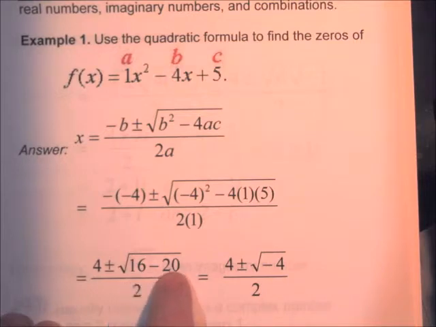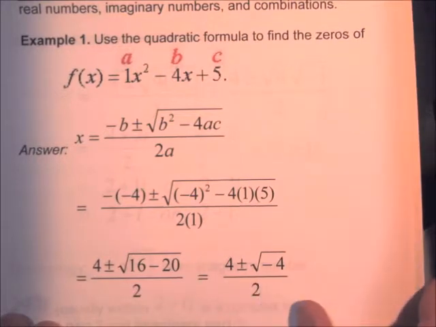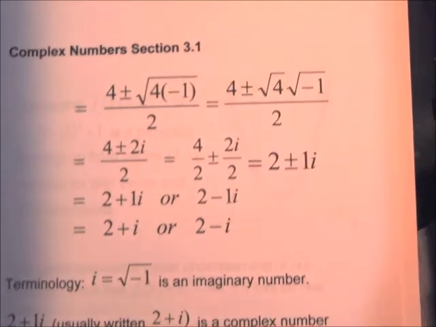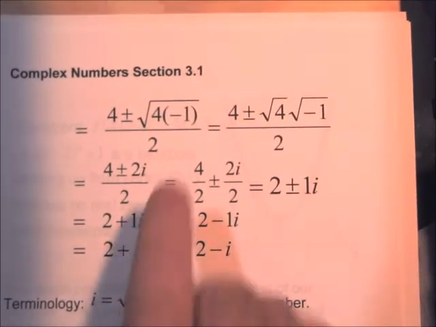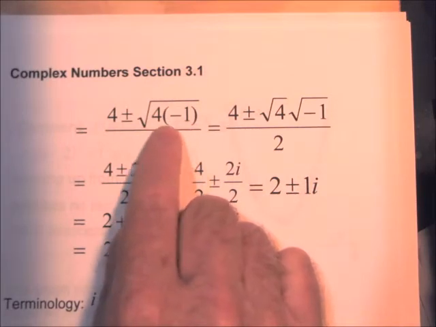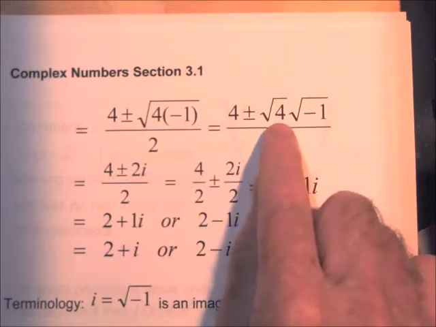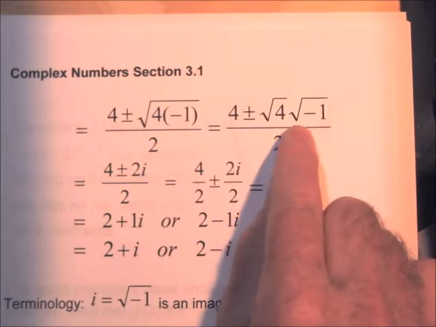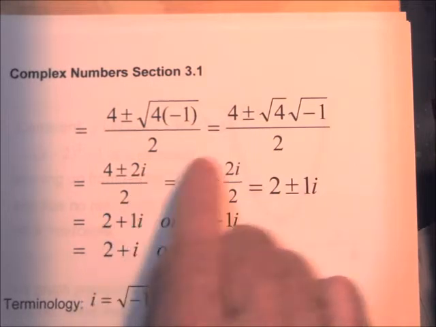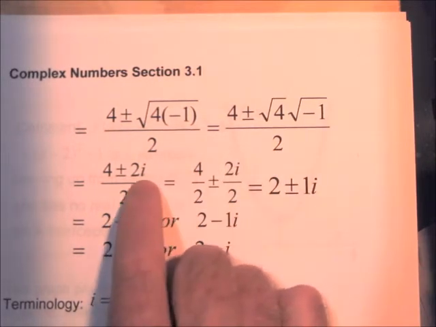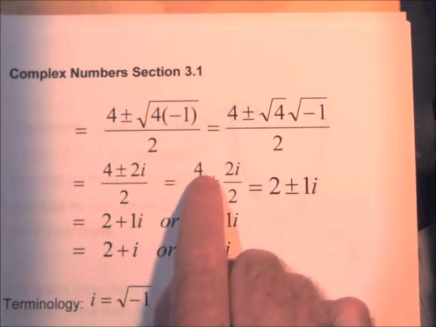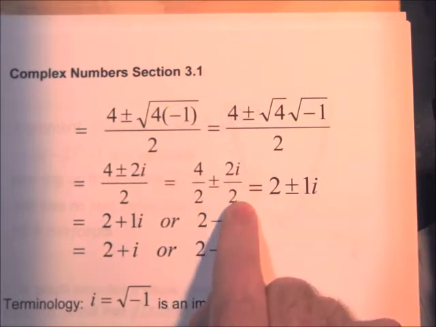Then we can subtract. 16 minus 20 is negative 4. And then we want to simplify that further. We can write, as long as you don't have more than one minus sign under the square root, the square root of a product is the product of the square roots. So we can write this as the square root of 4 times negative 1, or square root of 4 times square root of negative 1. Square root of 4 is 2. Square root of negative 1 is an imaginary number called i. And then distribute the 2. So it's 4 over 2 plus or minus 2i over 2.